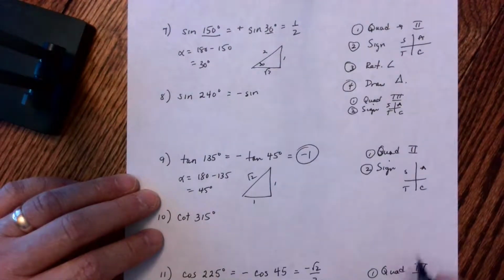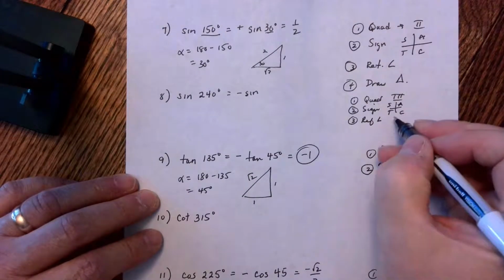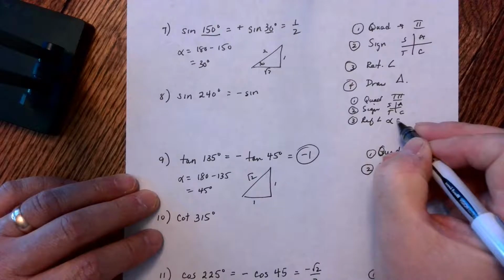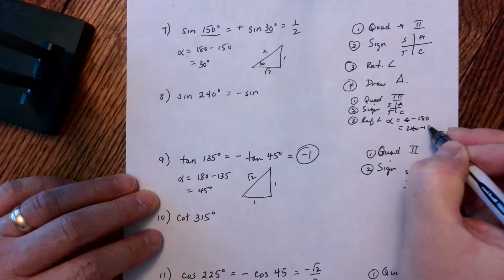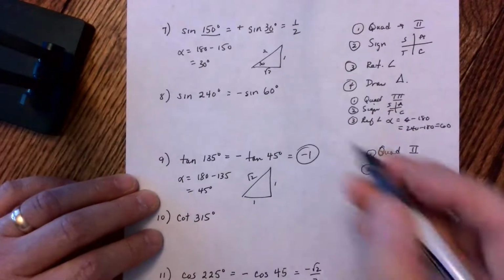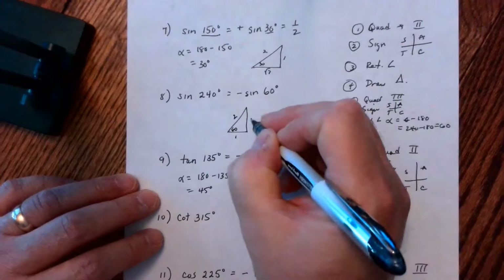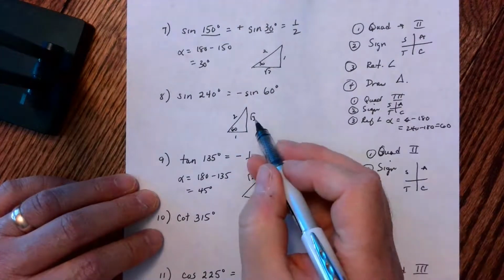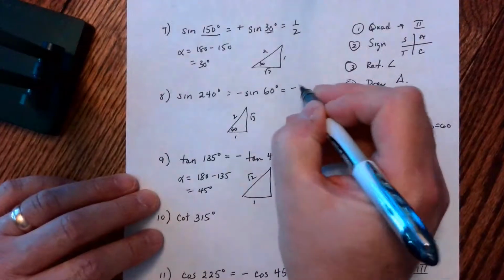And now I need to find my reference angle. It's in the third quadrant, so the reference angle is going to be theta minus 180, which is 240 minus 180, which is 60 degrees. So my alpha, or my reference angle, is 60 degrees. This becomes the negative sine of 60 degrees. So I need to draw a 60-degree triangle: 1, 2, square root of 3. My sine is opposite over hypotenuse, or y over r. So it's going to be negative square root of 3 over 2.